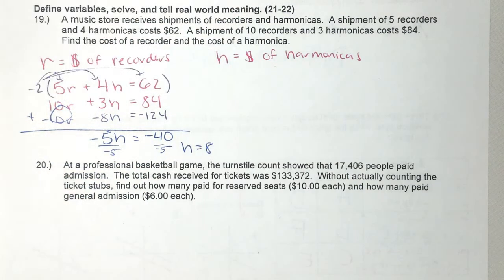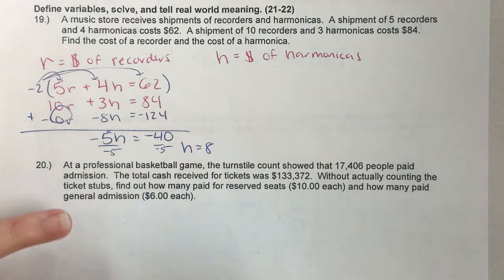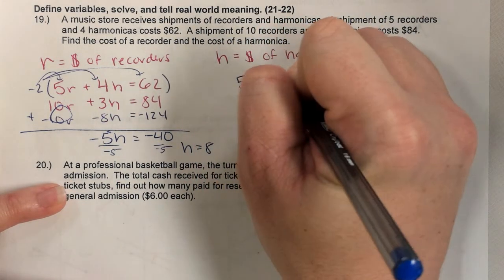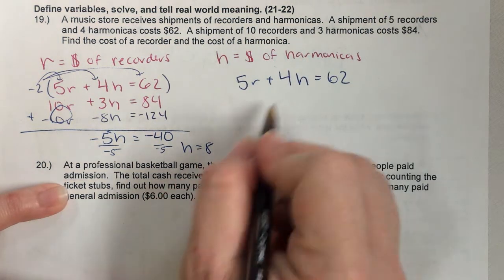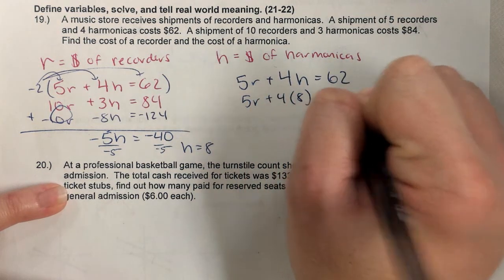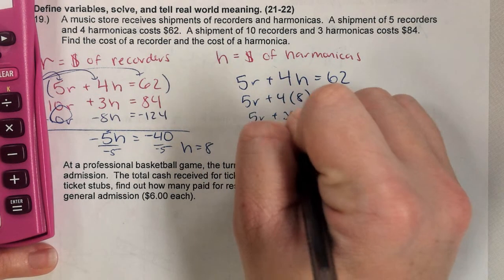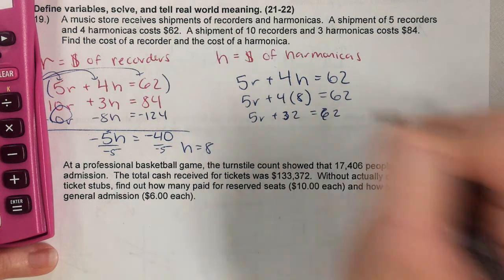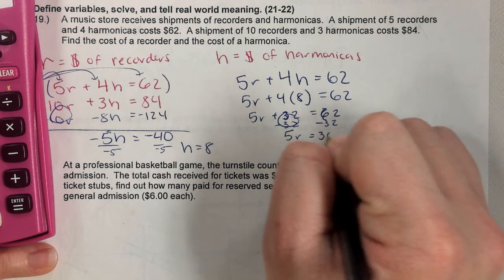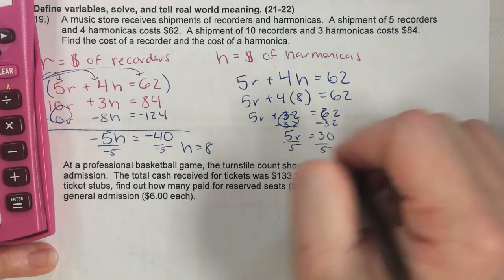So I know the cost of harmonicas was $8, but it wants me the cost of the recorders and harmonicas. Okay, so then I need to plug in to find recorders. So it doesn't matter which equation I use. I'm going to use the original first one, and I'm going to replace the h with 8. So I get 5r plus 32 equals 62, minus 32 on both sides. Get 5r equals 30. Divide by 5, divide by 5. And I get r equals 6.